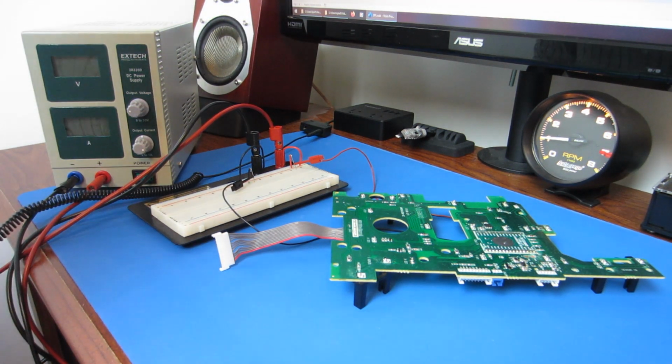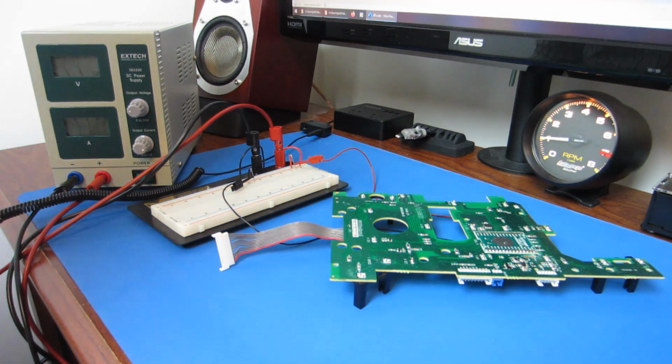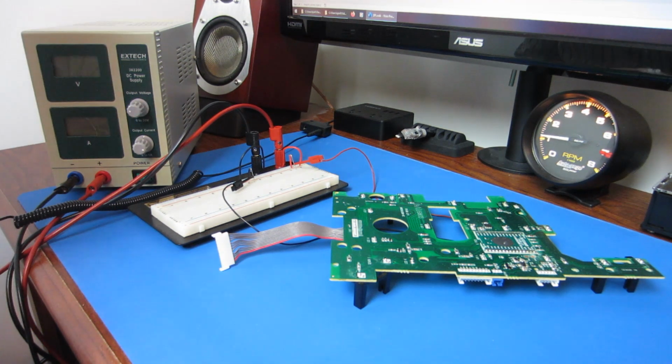Now I've got battery plus and battery minus hooked up to my power supply, and the one connection I'm missing is tying ground to battery minus.